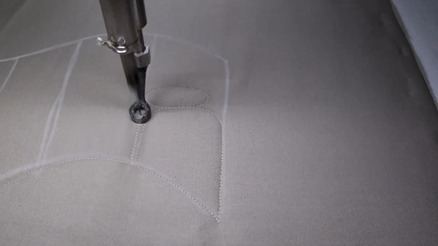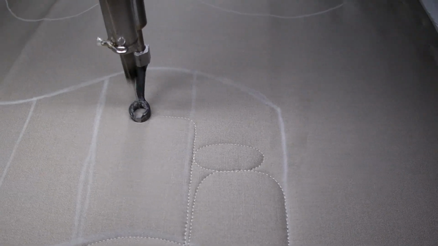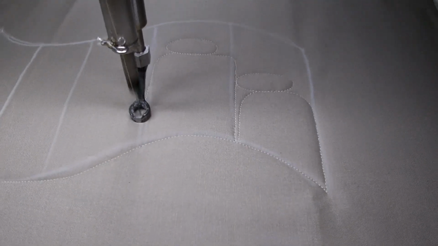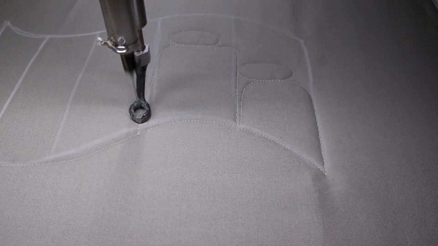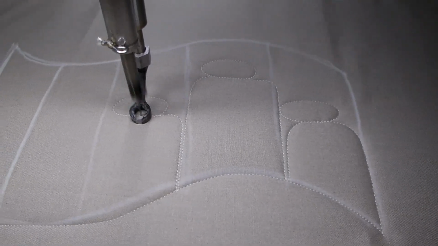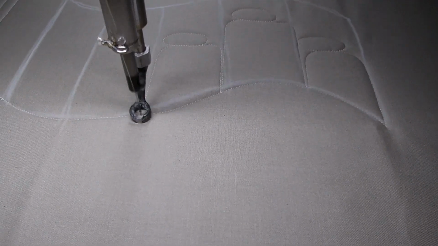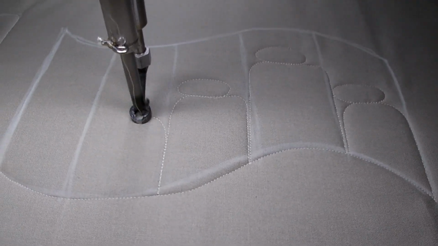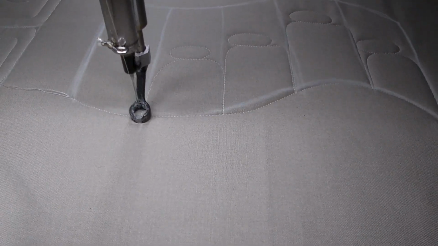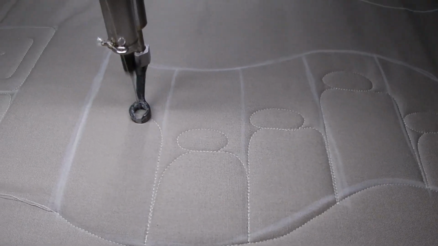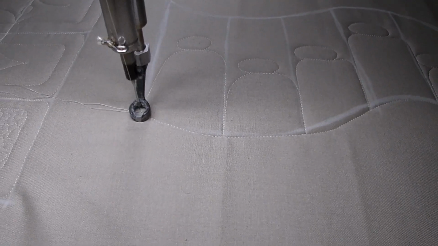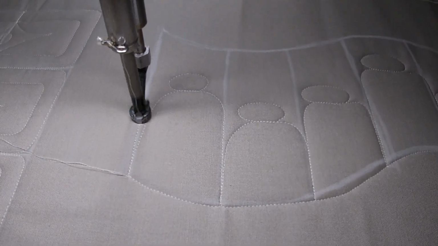Okay, I'm going to do the next one. I'm going to go up a little bit farther this time. The oval and back down. Pause here, do my oval and back down. Oval and back down. I'm going to go up a little higher with this one. And back down. Now, I'm going to go ahead and stitch right up here.